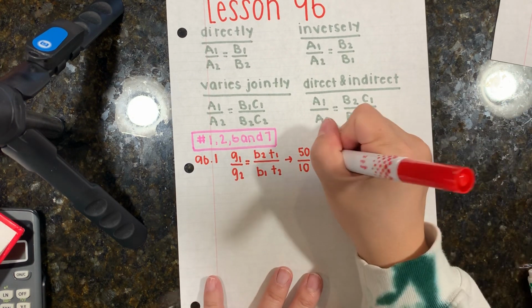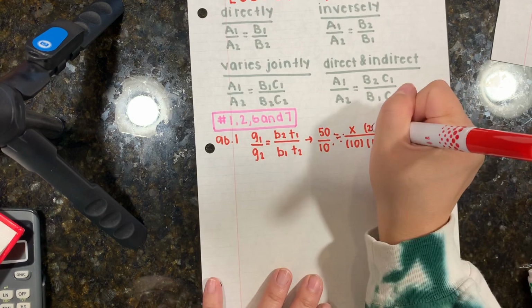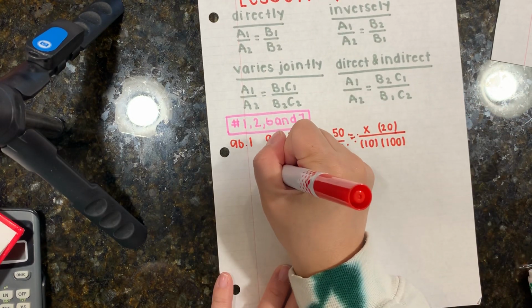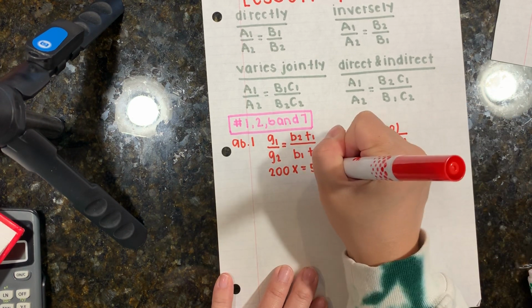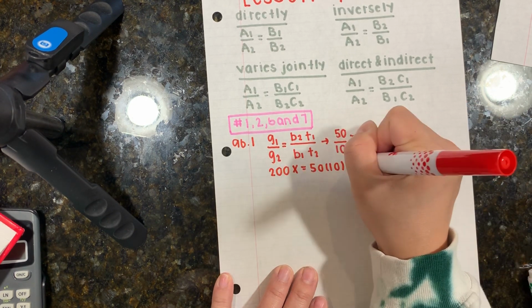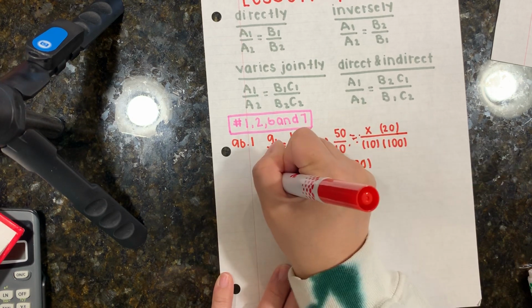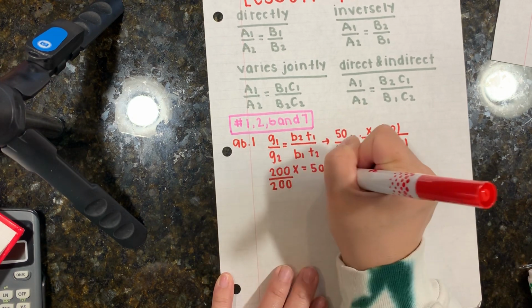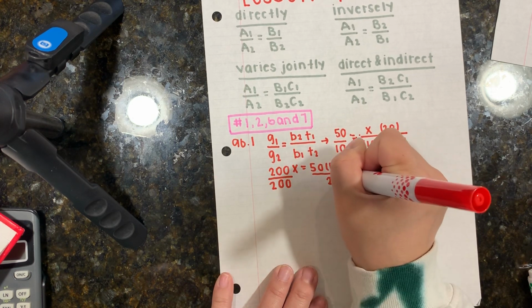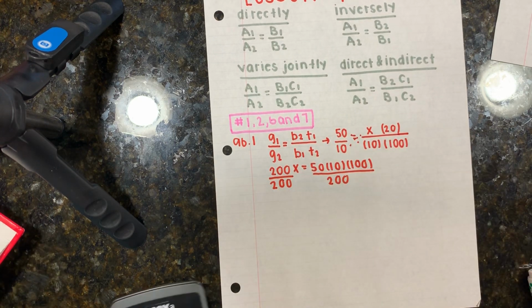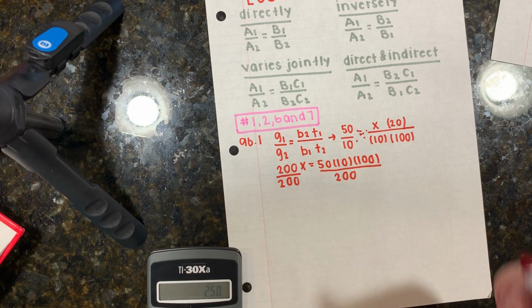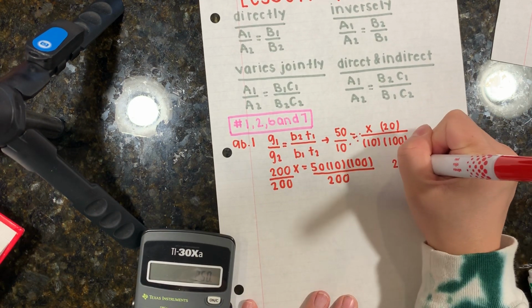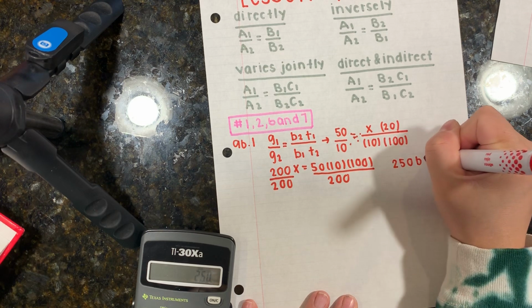Now we're going to cross multiply. I have 20 times 10, which is going to be 200. X equals 50 times 10 times 100, all divided by 200. So now I'm just going to evaluate. That's 50 times 10 times 100, all divided by 200, and that would give me 250 boys.